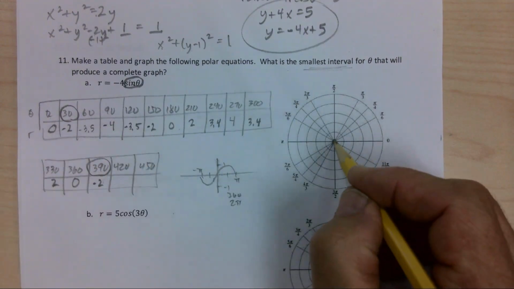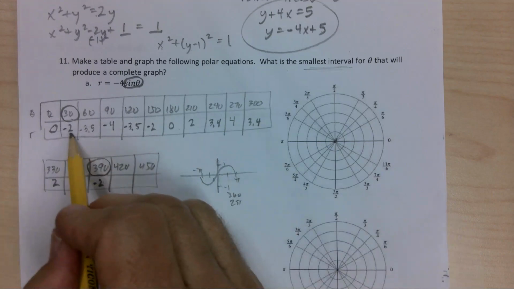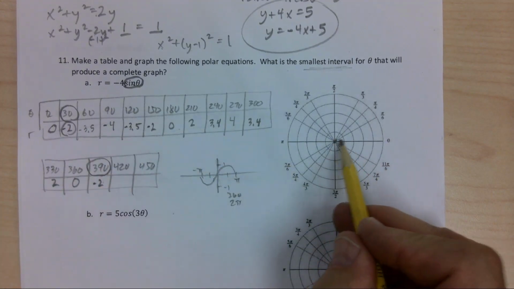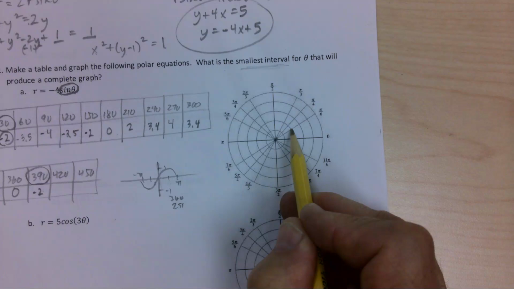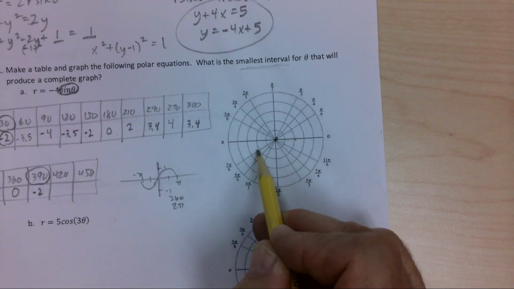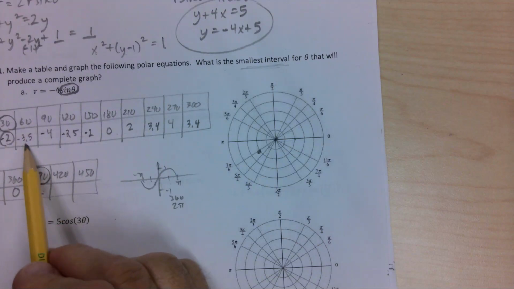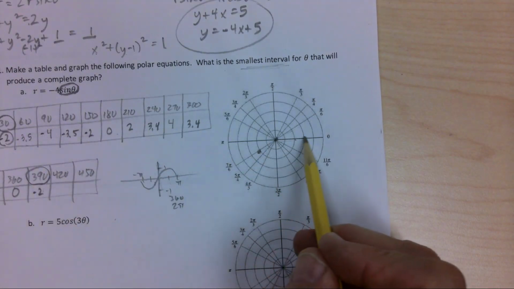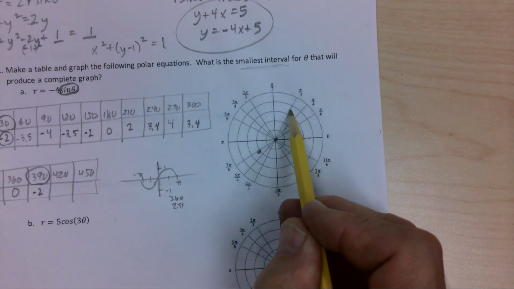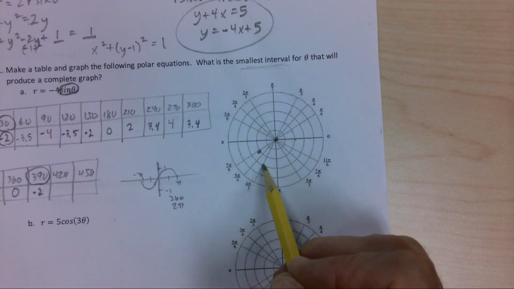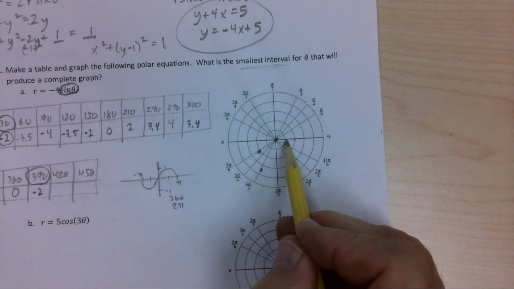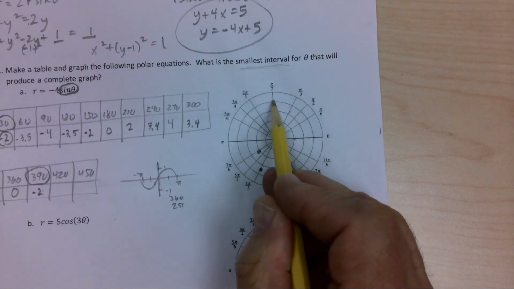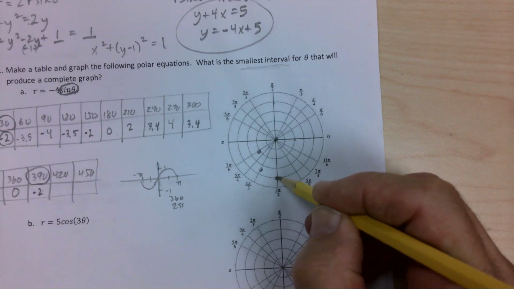So 0, 0 just starts right here. Then we have an r that's 2, so it's out to here. Flip it at 30, but then we have to go the opposite direction, back to 2. And at 60, -3.5, so we think 3.5. We go all the way up to 60, but because r is negative, we have to come back to 3.5. So 1, 2, 3, 4, up to 90, back to the other side.